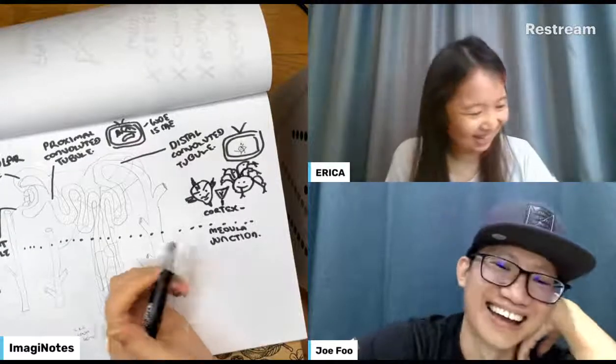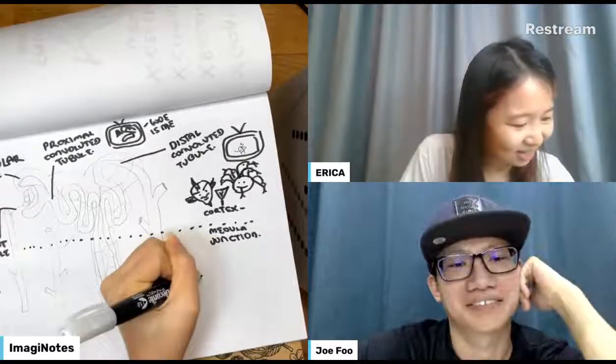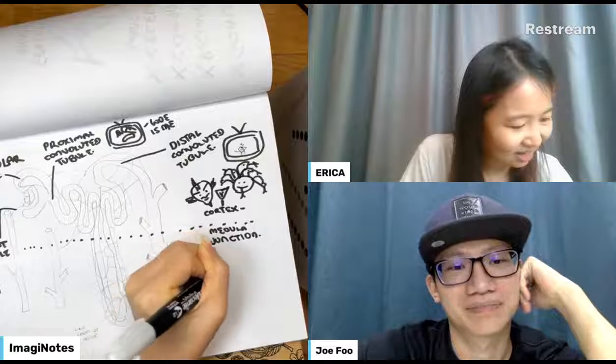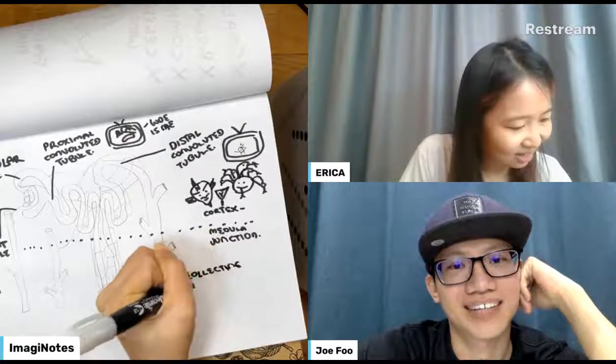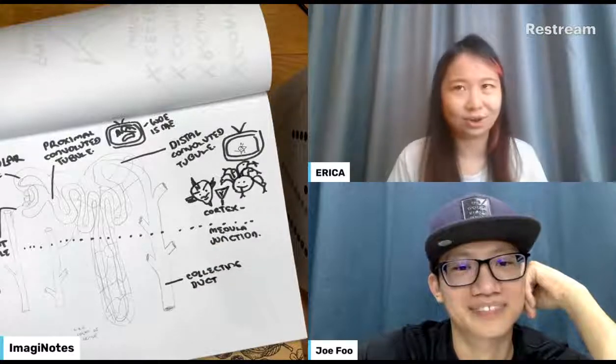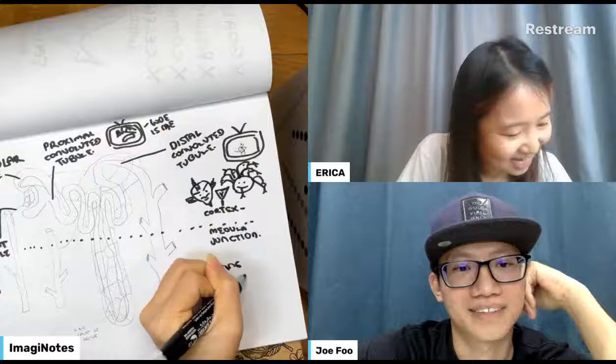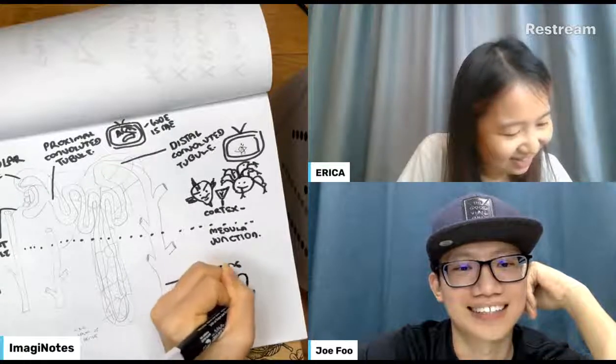And the last part here is the collecting duct. Duct sounds like a duck, right?